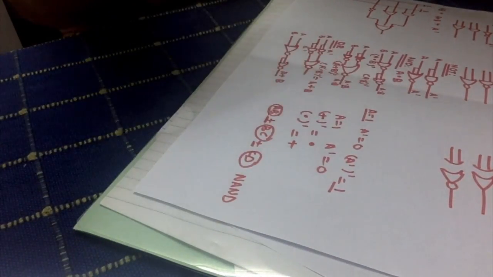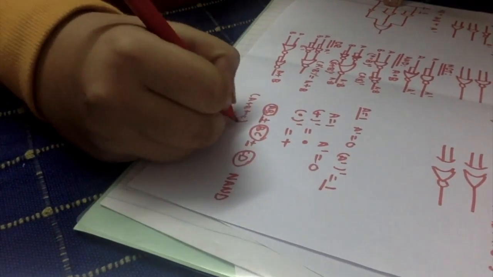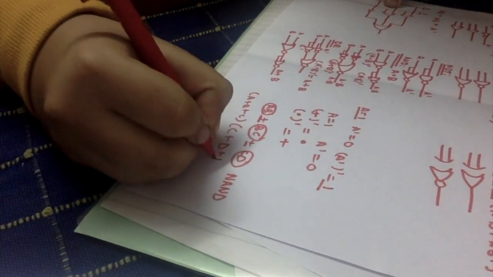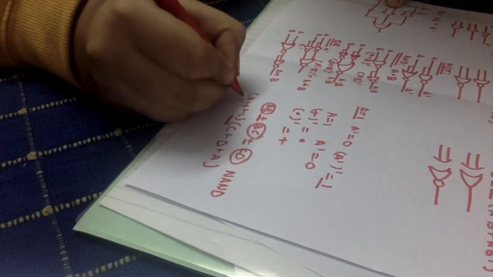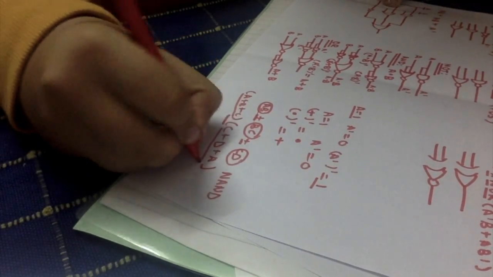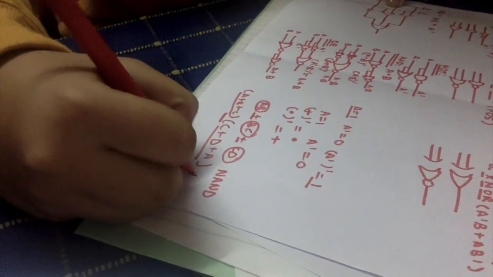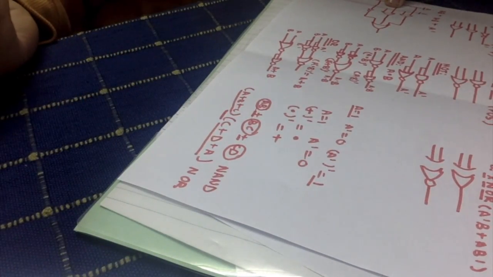And whenever you have product of sum, now what is product of sum? If you have A plus B plus C into C plus D plus A, what is happening here? You have the product of the sum of A, B and C, and the product of the sum of C plus D plus A. During this, you apply the NOR gate.